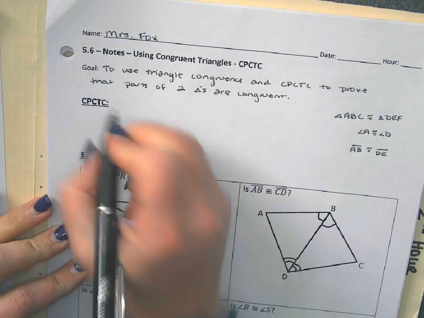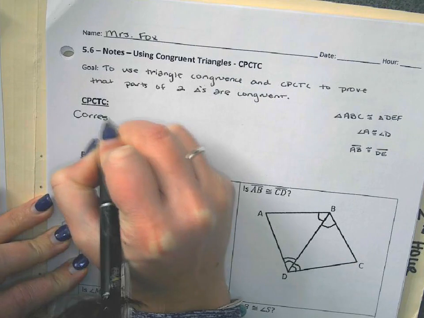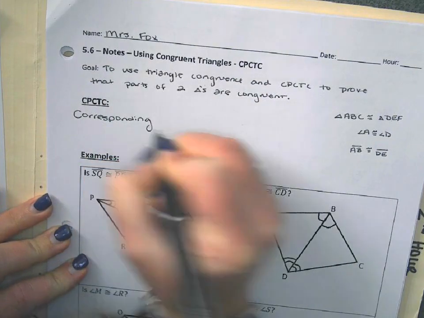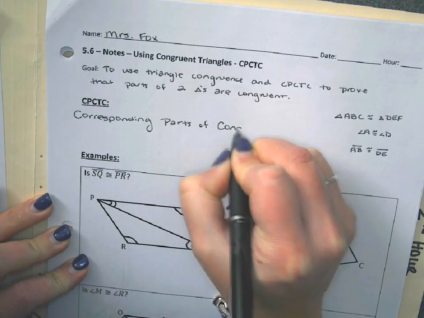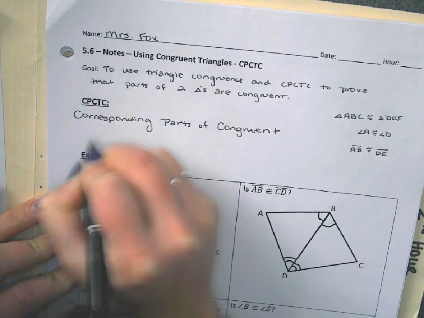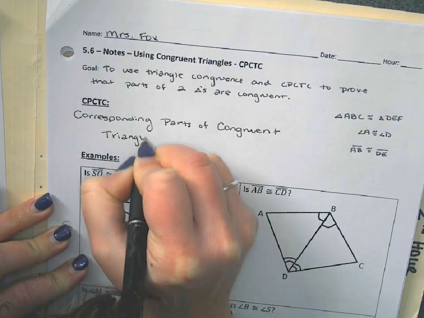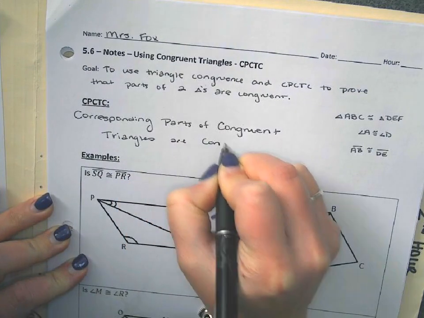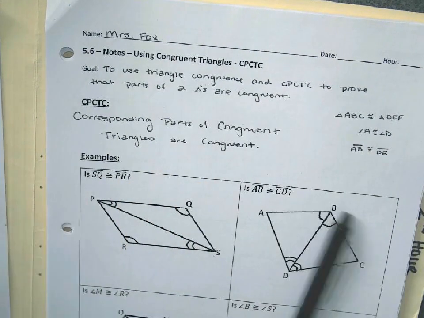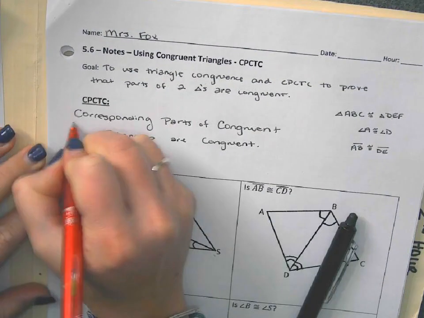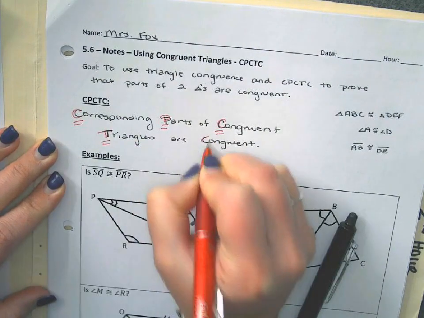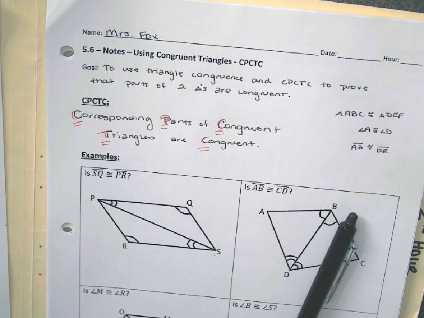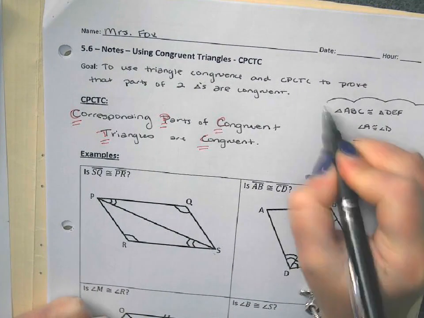What this stands for is corresponding parts of congruent triangles are congruent. C, P, C, T, C. Those are the big ones. So corresponding parts of congruent triangles are congruent. And so this is the idea from back in section 1.